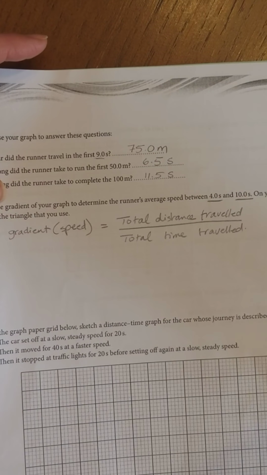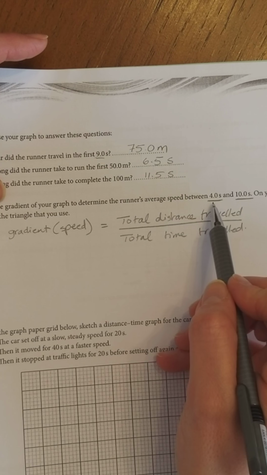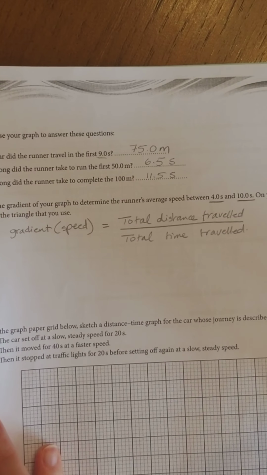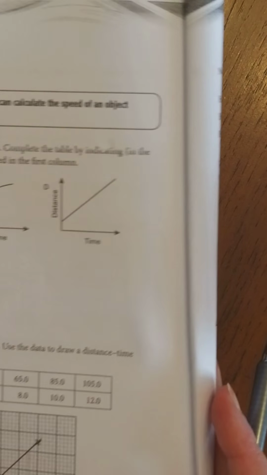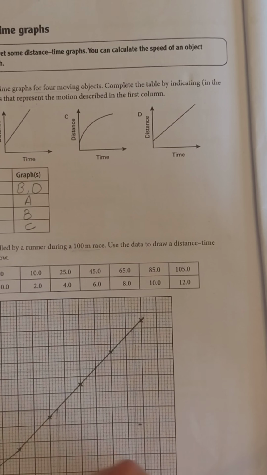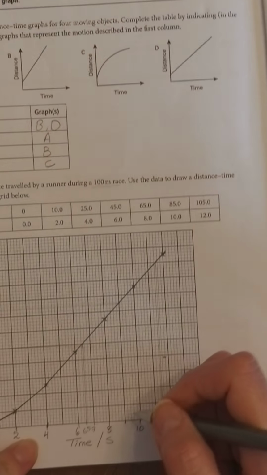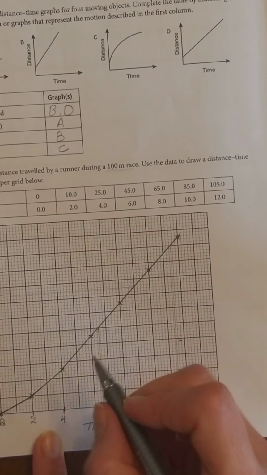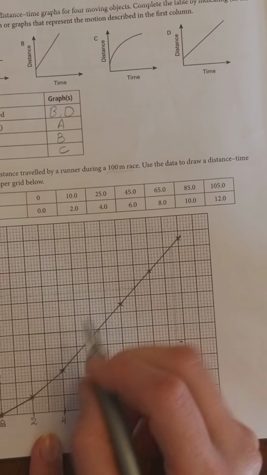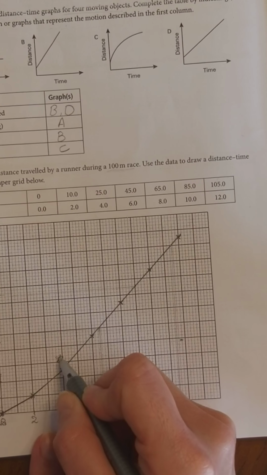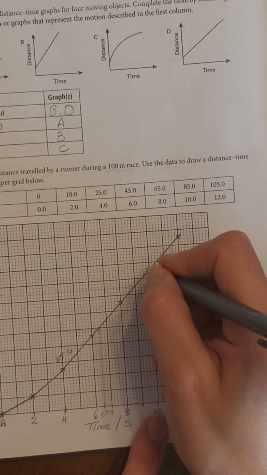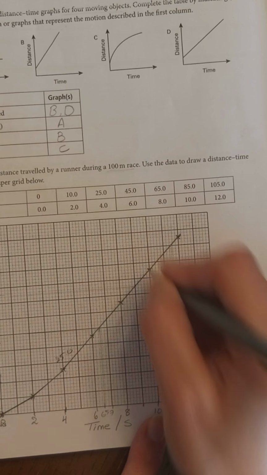What do we need to know? We need to know the distance traveled between 4 seconds and 10 seconds. So we go back to the graph. The distance traveled at 4 seconds is 25 meters. And at 10 seconds, it's 85 meters.